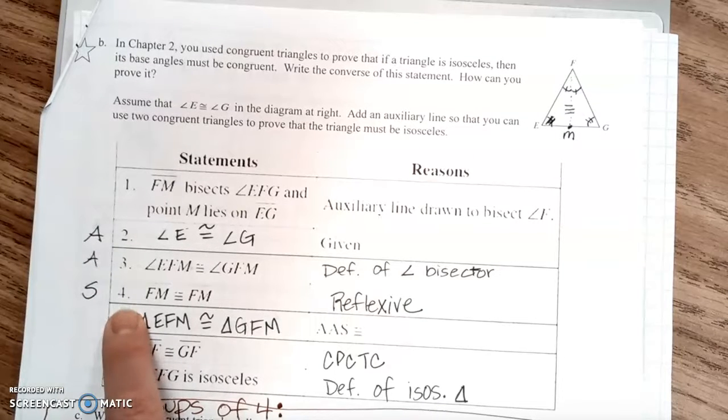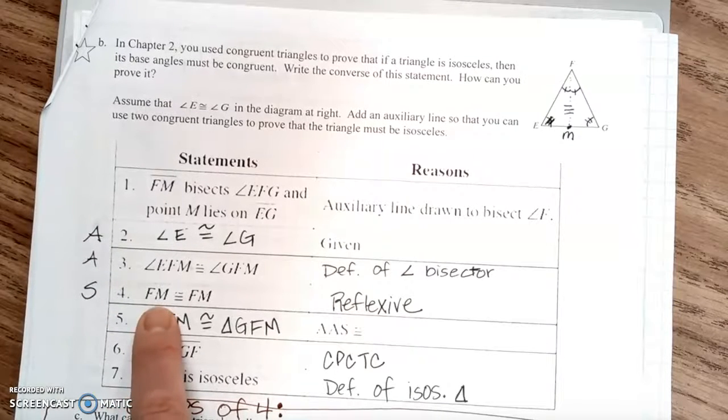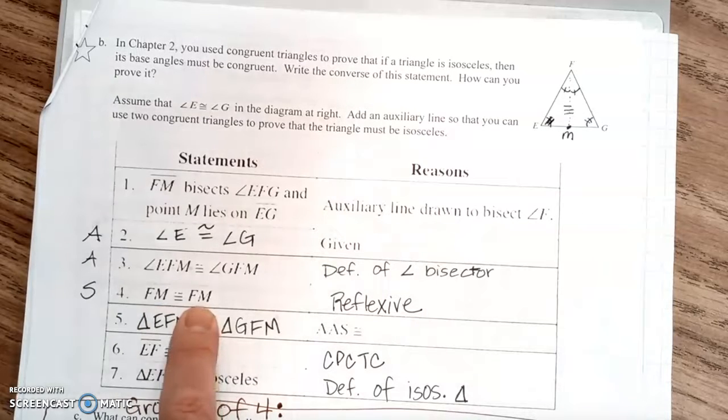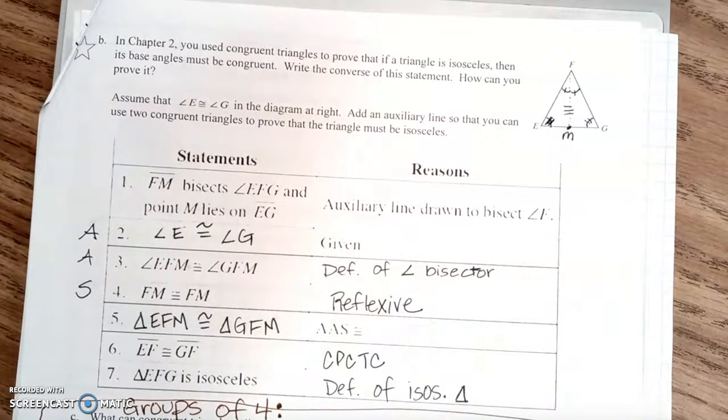For step number 4, we have FM congruent to FM. That's reflexive. It's that segment right down the middle. It's part of the triangle on the left, and it's part of the triangle on the right. So that counts as our side.